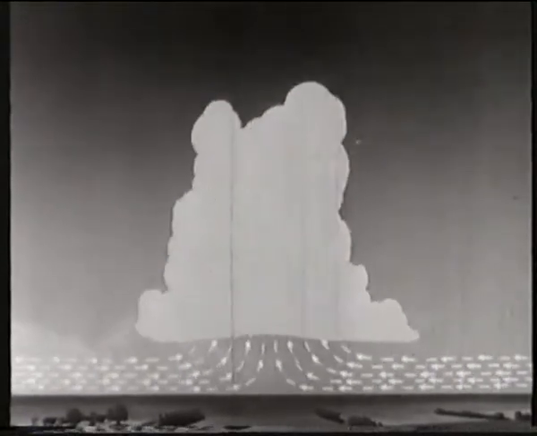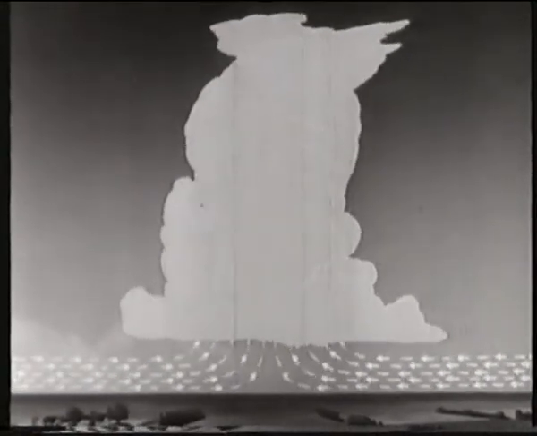Air mass thunderstorms may result when the sun heats a surface, causing warm, moist air to rise and cool. Over land areas, these storms generally occur during the afternoon and early evening.